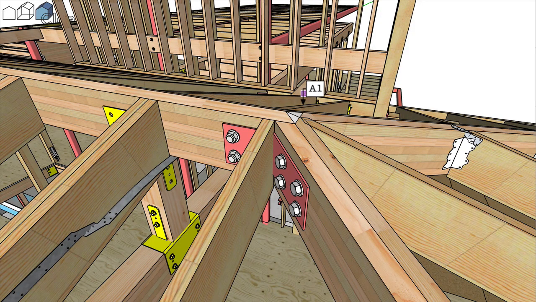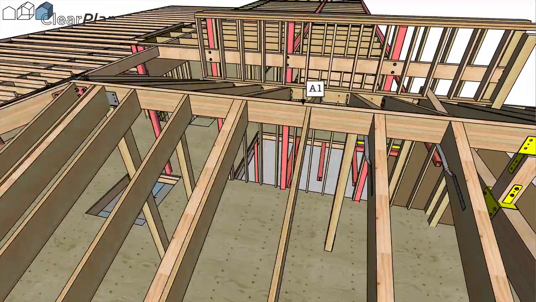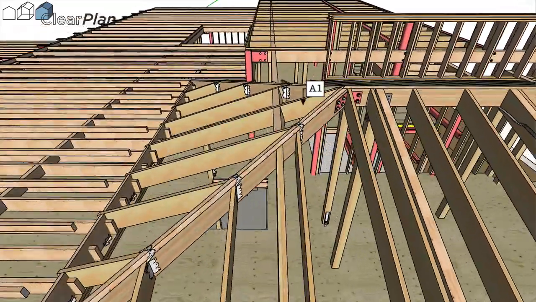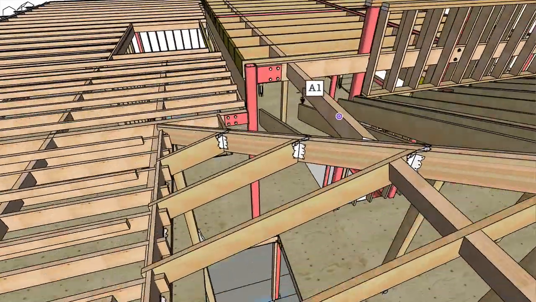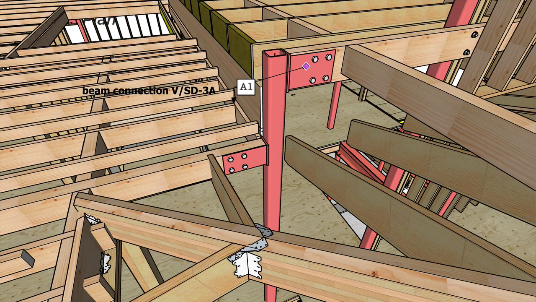And so everywhere that we are able to, we come in here and add this information in the model so that you have much more than just something to look at. You can actually see what's going on in various aspects of the model and how it is that the structure goes together. Another beam connection shown here.